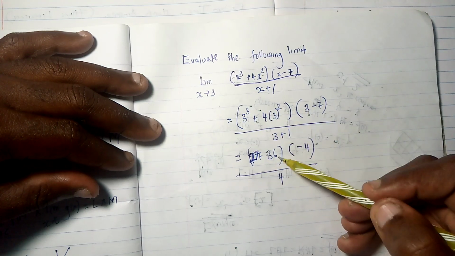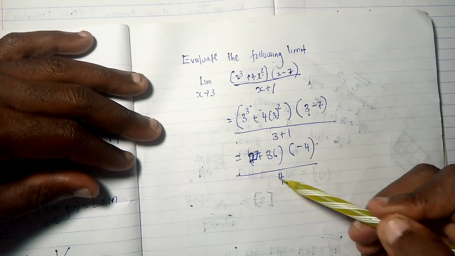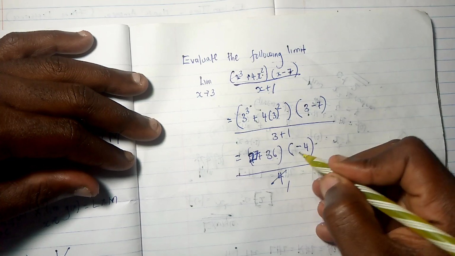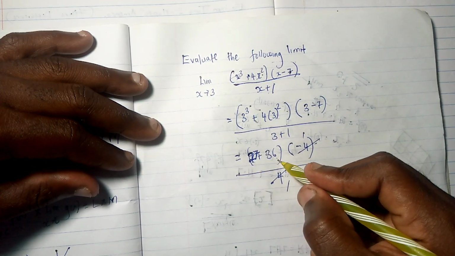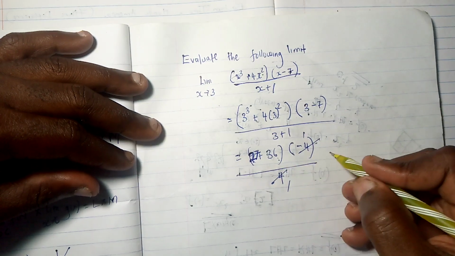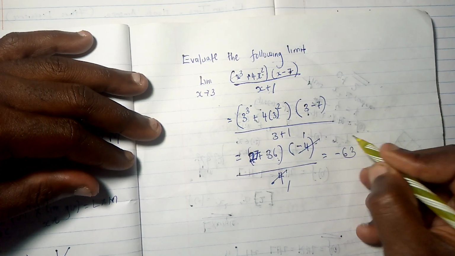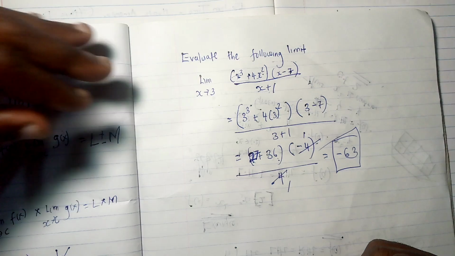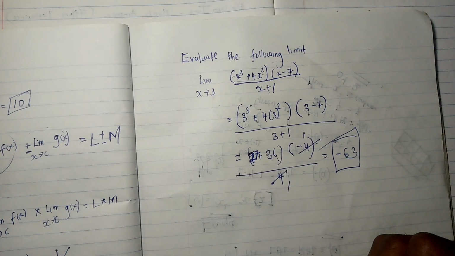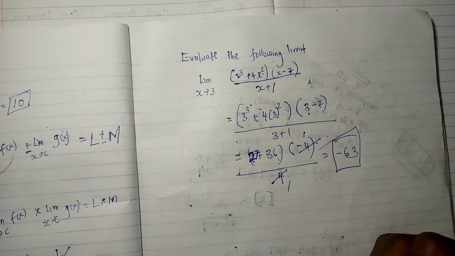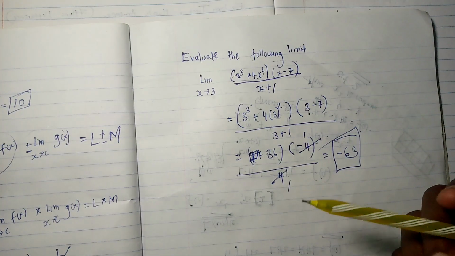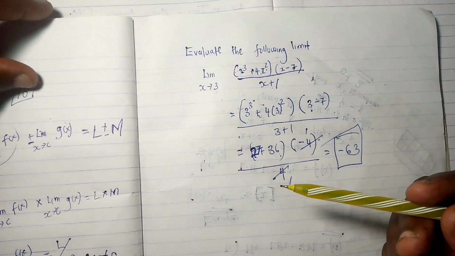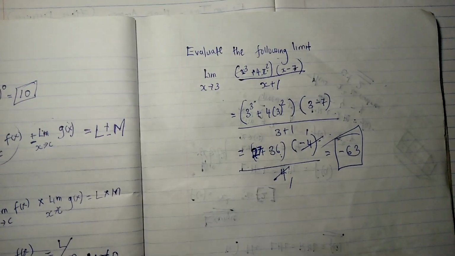So 27 plus 36, minus 4 divided by 4, then this can go, and we are remaining with minus 1. So 27 plus 36 is going to be 63, so the answer will be 63 minus 1, which is 62. I think I'm doing it in a very simplistic way, but if you realize, you can do it individually, and you're still going to get the same answer.